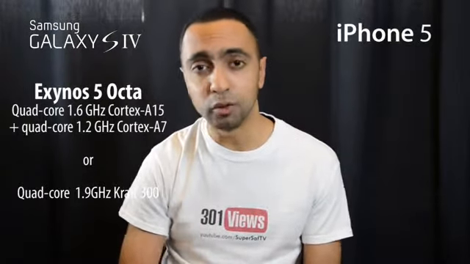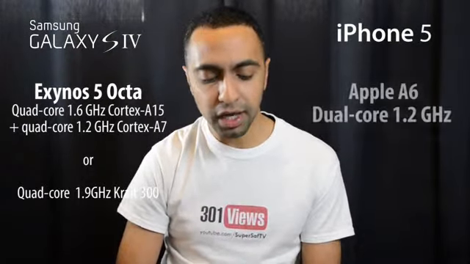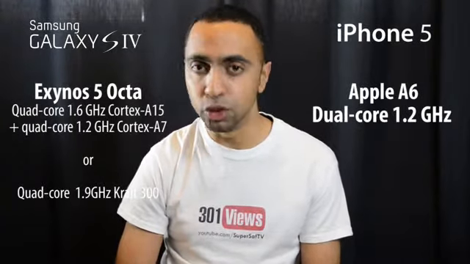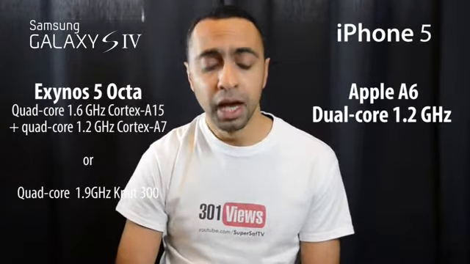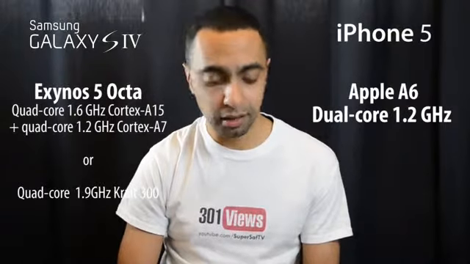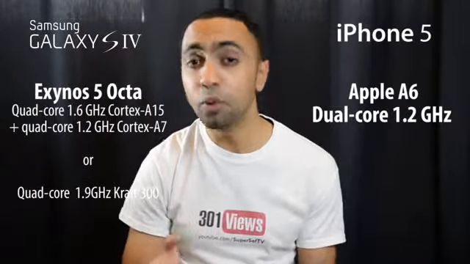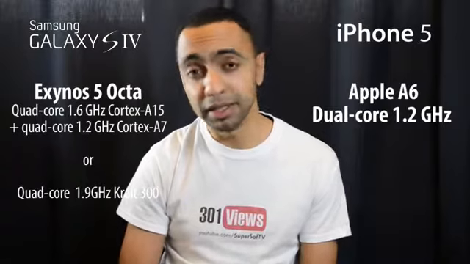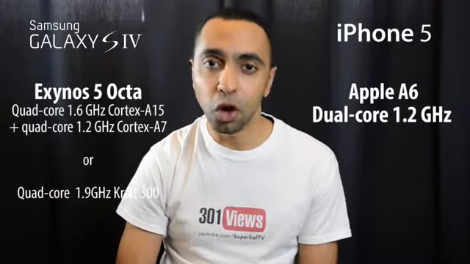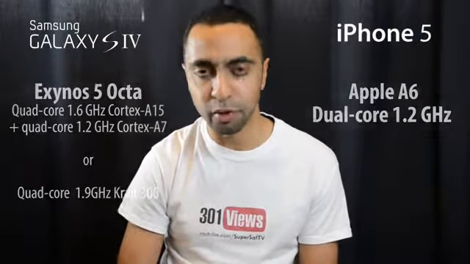As you know, with the S3 they also had the different variants. The iPhone 5 has the Apple A6 dual core 1.2 gigahertz processor. Now obviously on paper the S4 has a much better processor, but we'll need to see benchmarks. But the octa-core is something new that we've not seen on smartphones before, so that's very impressive there.